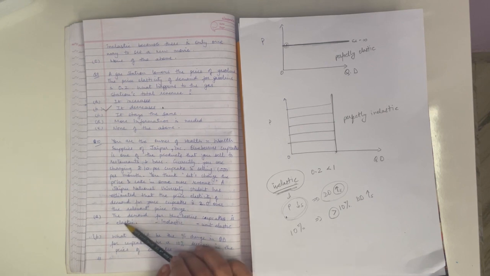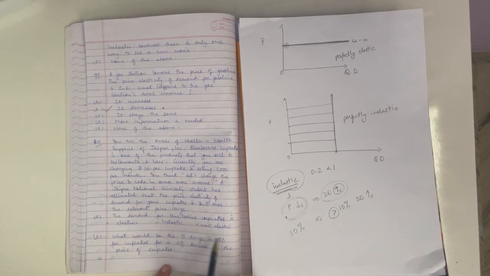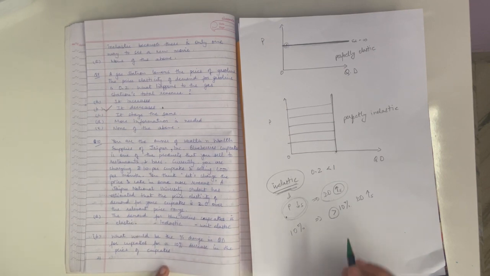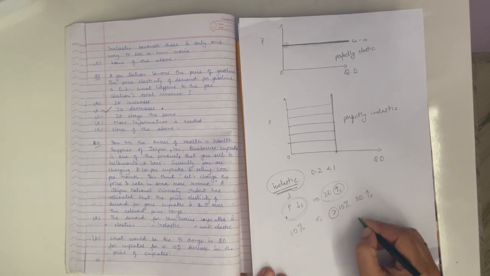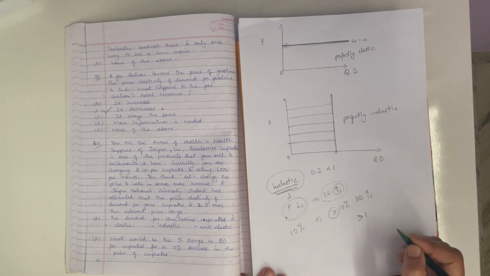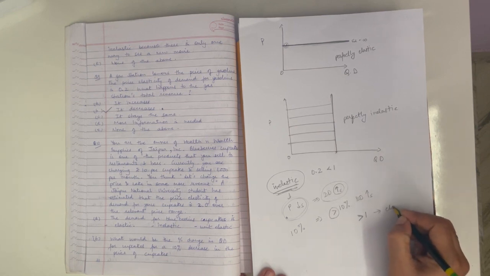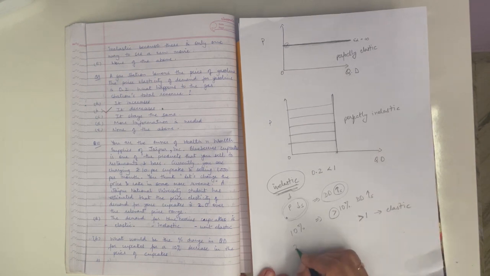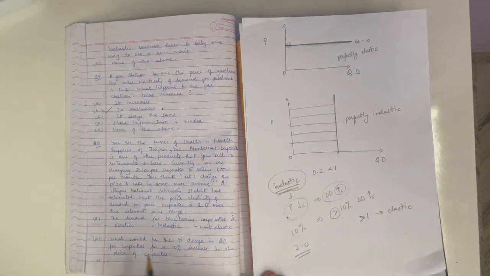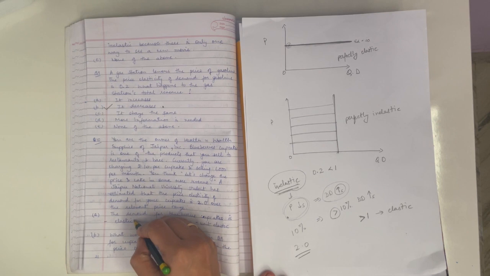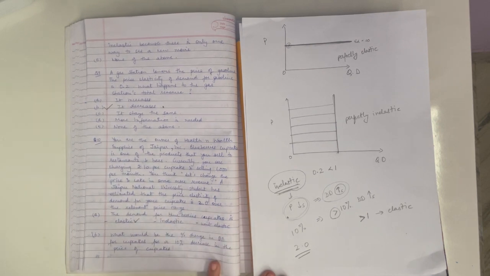So the first question is, the demand for blueberry cupcakes is elastic, inelastic, or unit elastic? Now I hope you understand that when the elasticity of demand is greater than 1, then it's elastic. So since it's given out to be 2, it's elastic. So the demand is elastic.